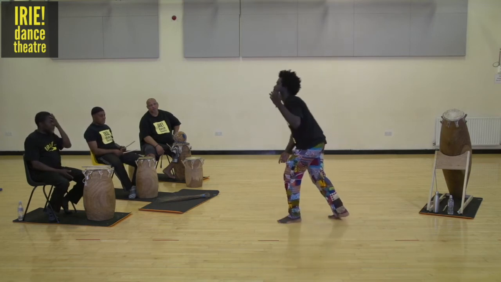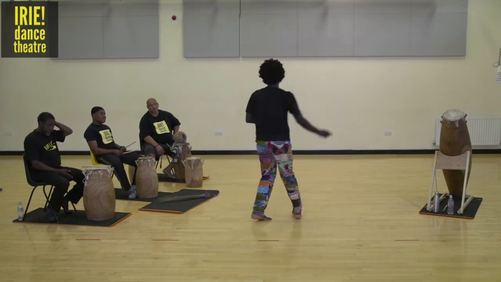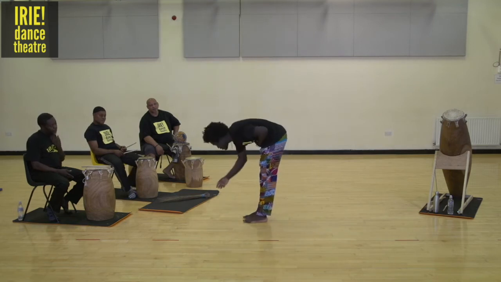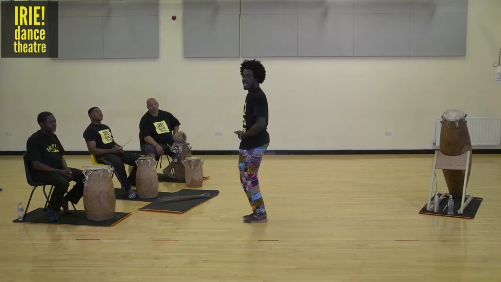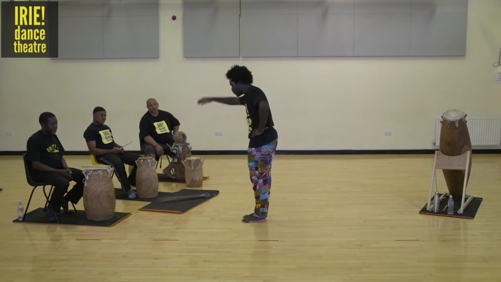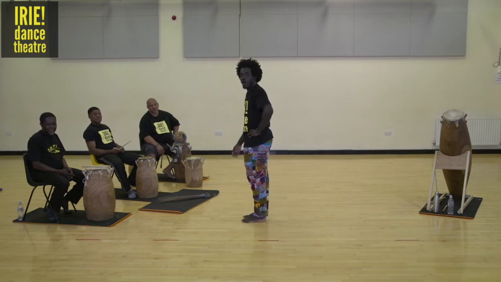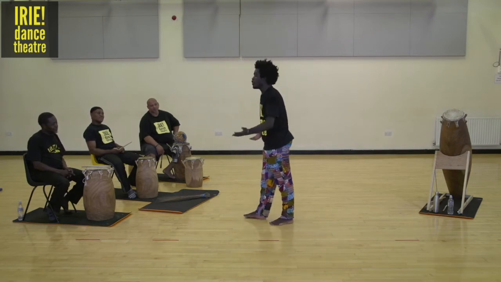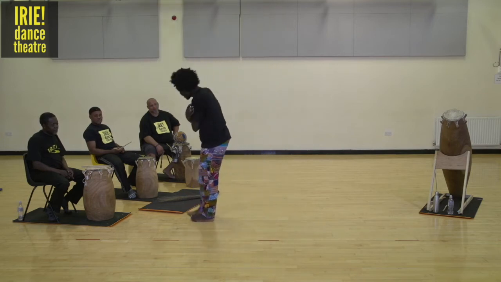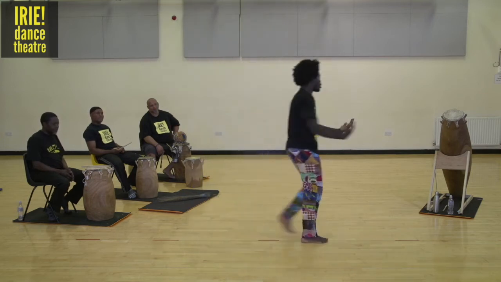The calling is the same movement like this, and then you either shake hands, or the ladies curtsy, and then the boys salute, or some people even want to give each other a hug, and then they follow on.